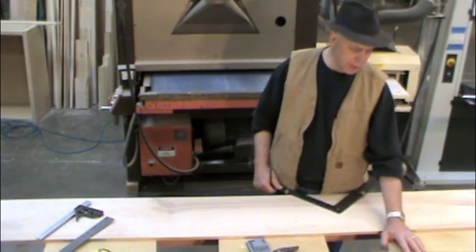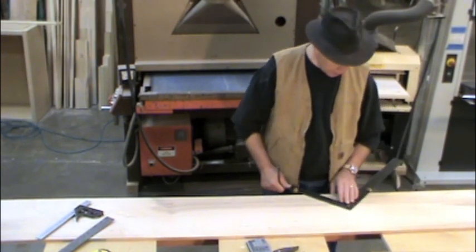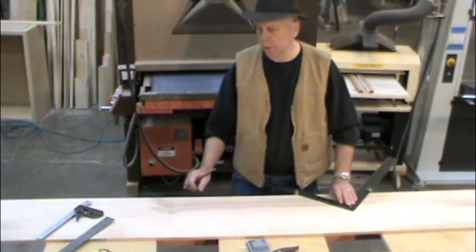To place the template in the correct location, we'll set it up just as if we were going to do a cut stringer.